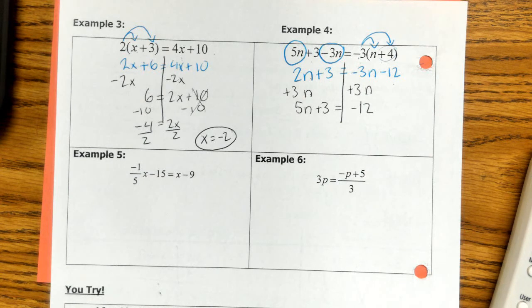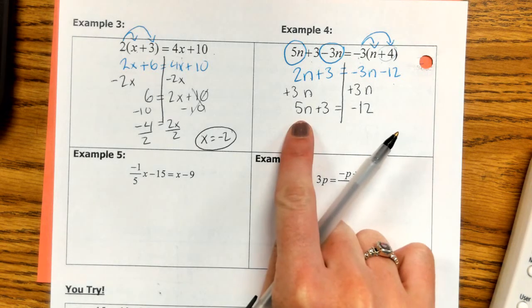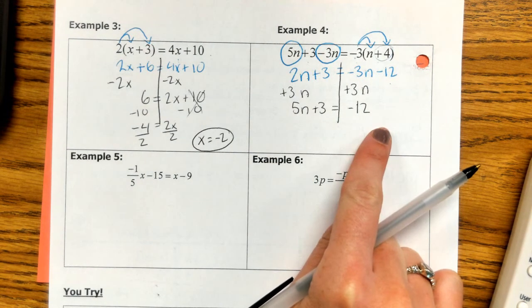Question? It doesn't matter. So either you're going to have 5n on the left-hand side or negative 5n on the right-hand side. But either way, you'll get the same answer in the end.